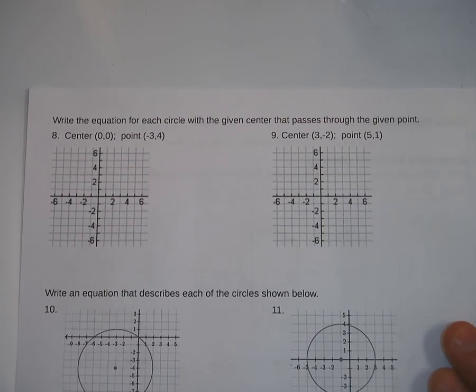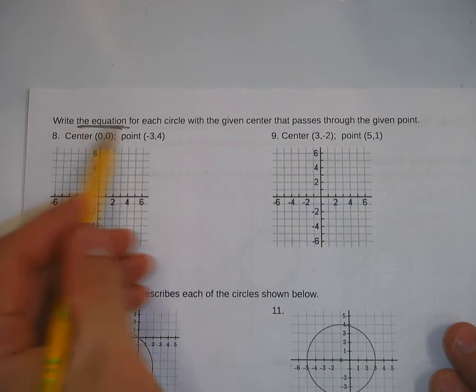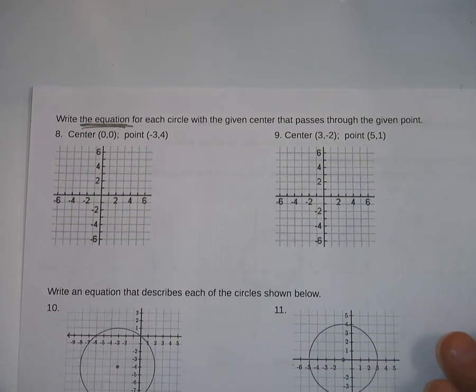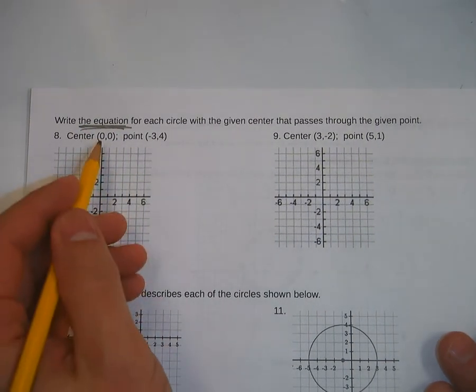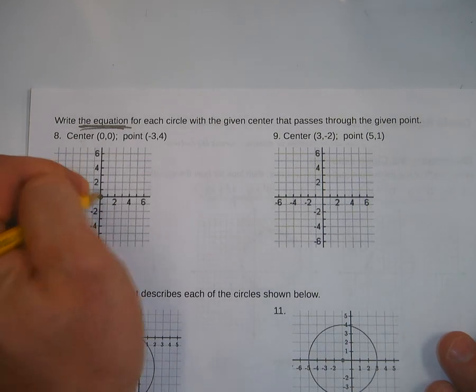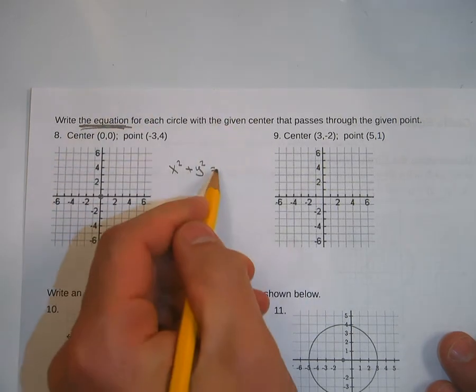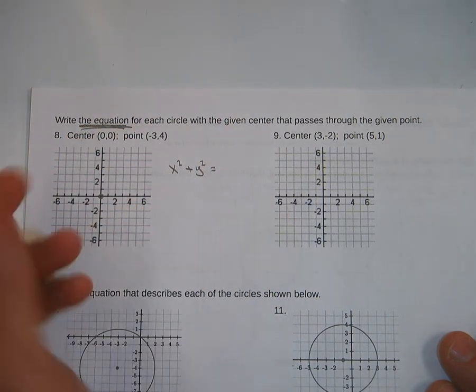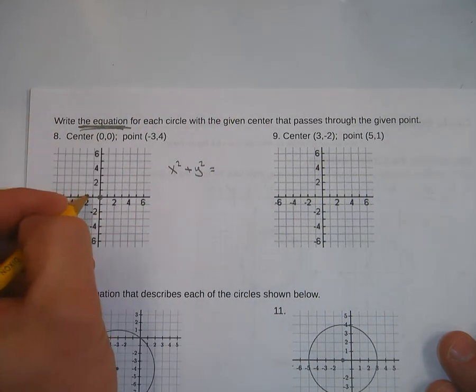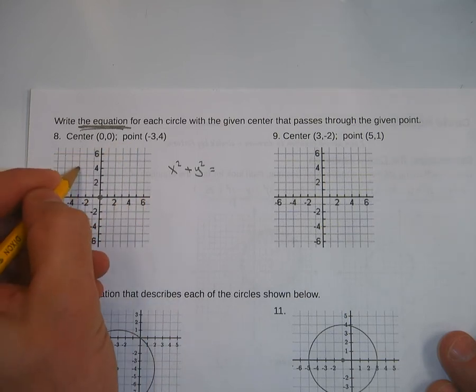So here we go. We're going to write the equation, not just graph it. I put the graph there to help you visualize. But we're going to write the equation that is centered at 0, 0. Well, that's nice. I already know the first part then, x squared plus y squared. All I have to figure out is what the radius is. Shouldn't be too hard. So it goes through a point negative 3, 4.